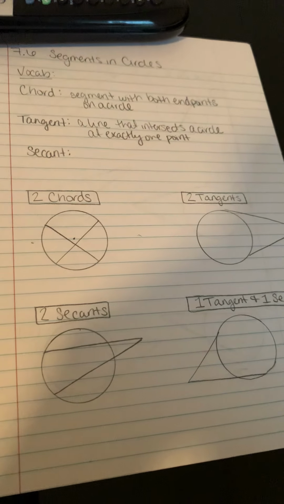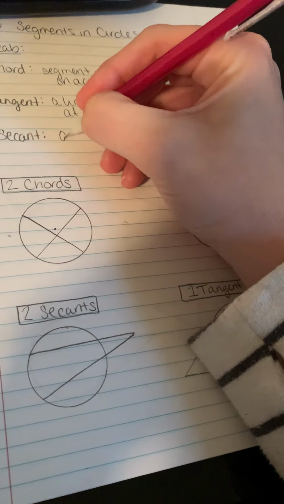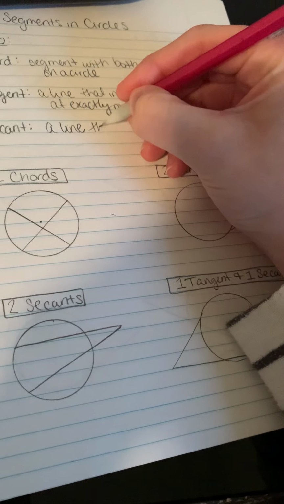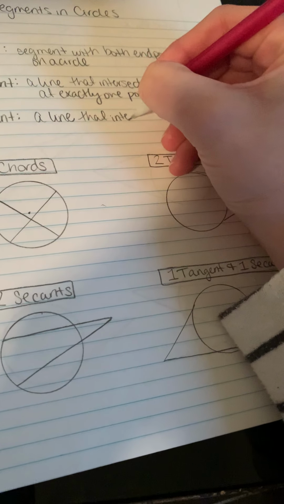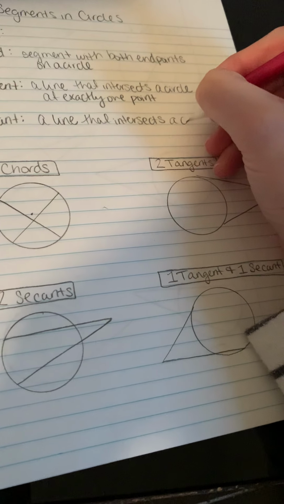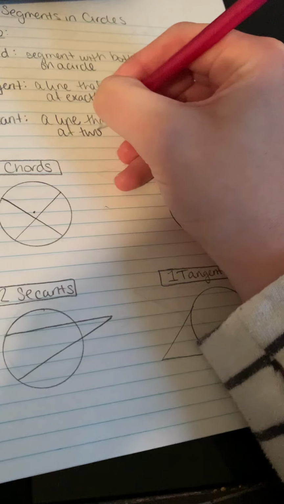And our new word is called secant, okay, which is a line that intersects a circle at 2 points.